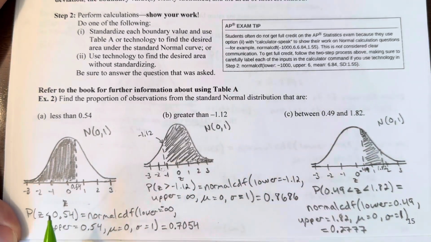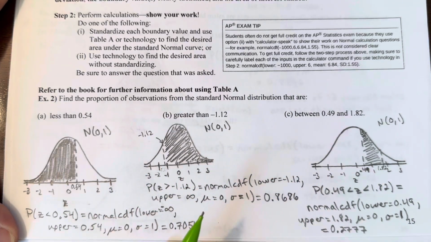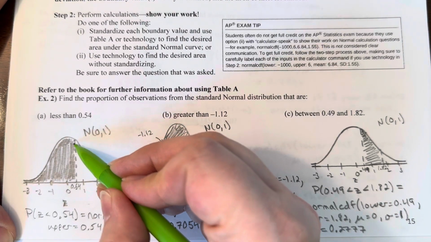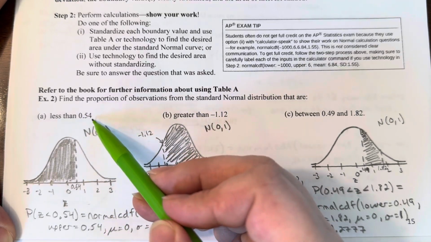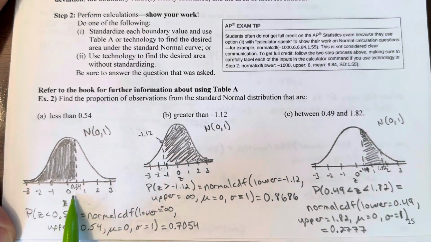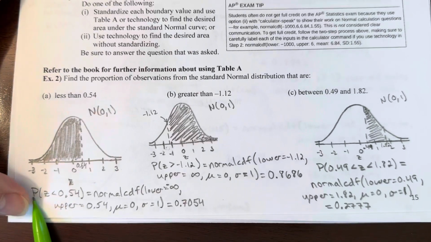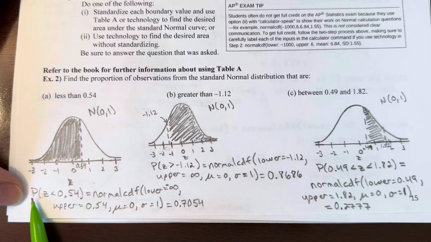Now, I've also titled this by showing that these are z-scores. It helps you keep track of whether you're using the standard normal distribution or just a general normal distribution for a situation. I've put a dashed line through where my boundary value is. My boundary value is that 0.54. I wrote down the 0.54. I made sure that it was actually between the appropriate values and then shaded to the left. So this gives a visual representation of the area that I'm trying to find.